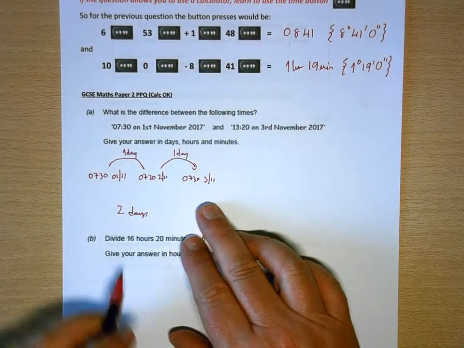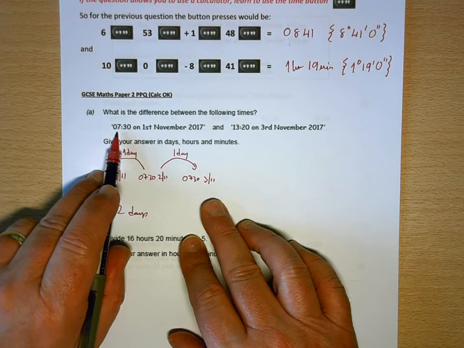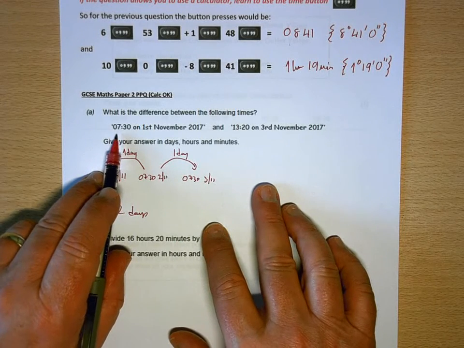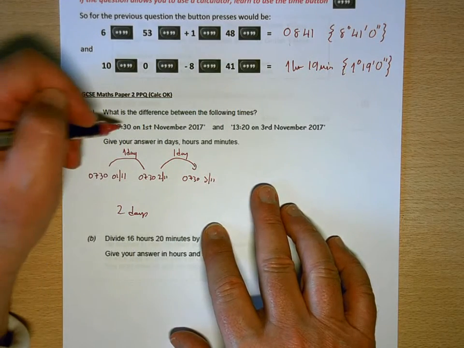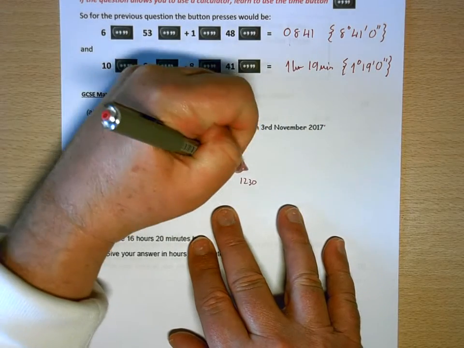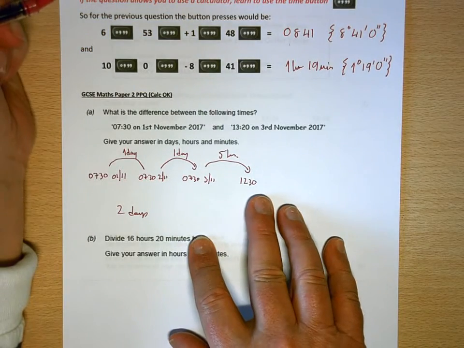And then I want to go from 7:30. If I go from 7:30 to 8:30 to 9:30 to 10:30 to 11:30 and so on to 12:30, then that's going to be 5 hours to 12:30.